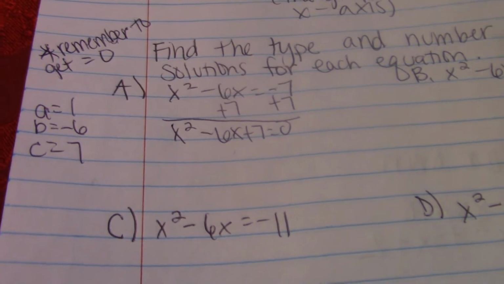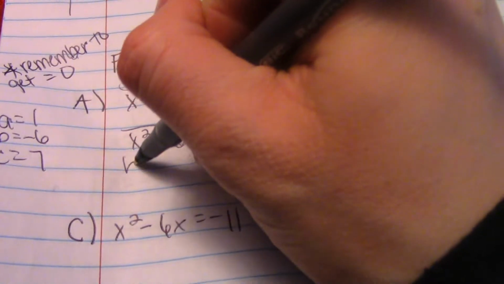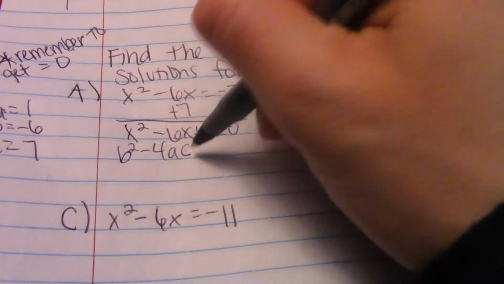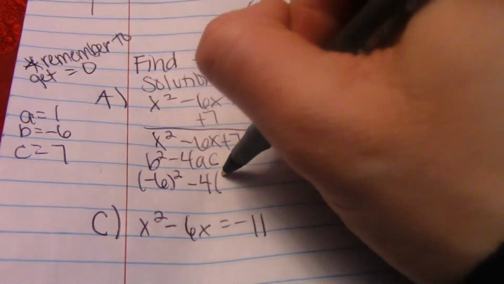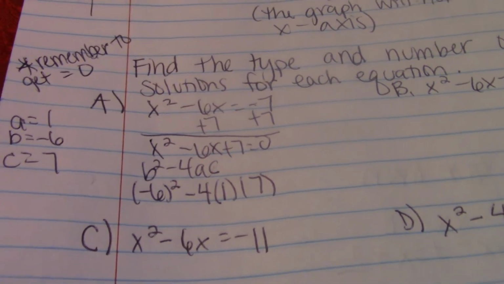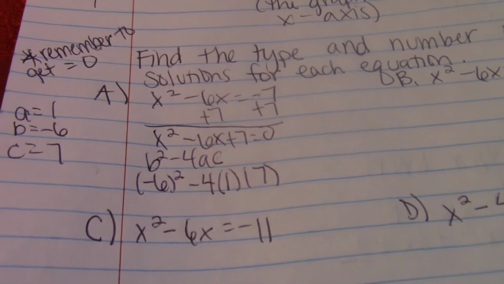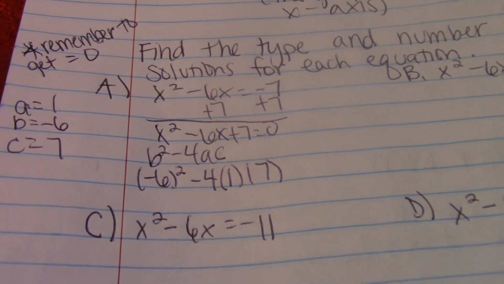Plug them in the b squared formula. So b squared minus 4ac, this one. So b is our negative 6. So negative 6 squared minus 4 times 1 times 7. I'm going to just plug that in my calculator just like that. Negative 6 squared minus 4 times 1 times 7 is 8.